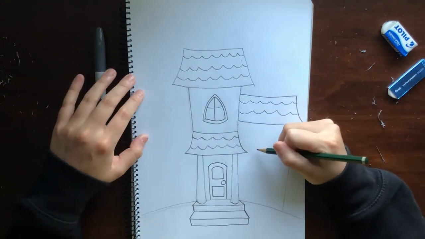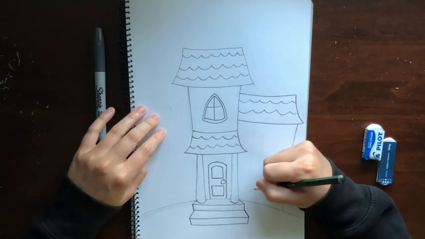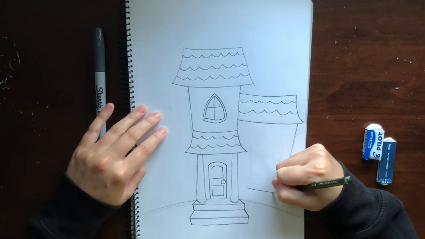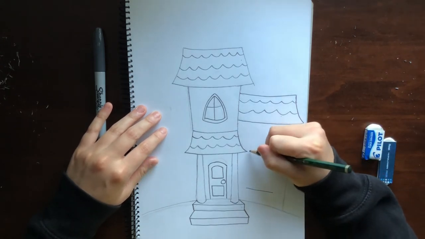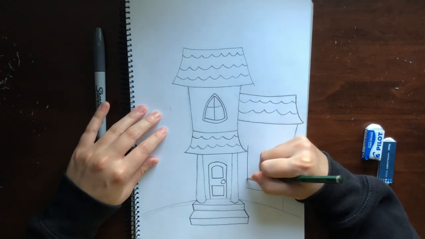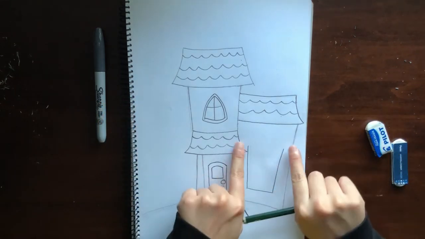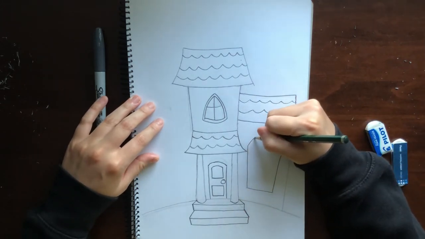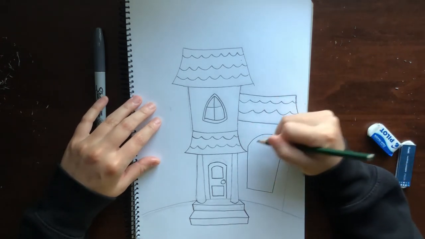For the window, it's kind of shaped like the door. So first we want to draw the bottom of the window. It's a straight line parallel to the ground. And then we draw two lines on the side. Remember, they're going towards the inside. And then the top would be curved. And then we can draw a border.